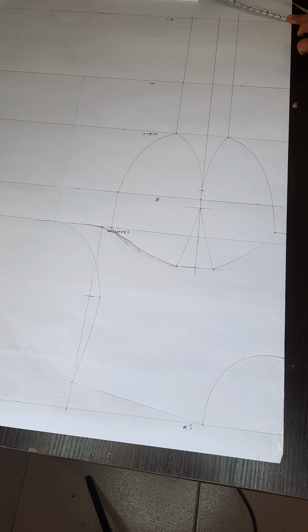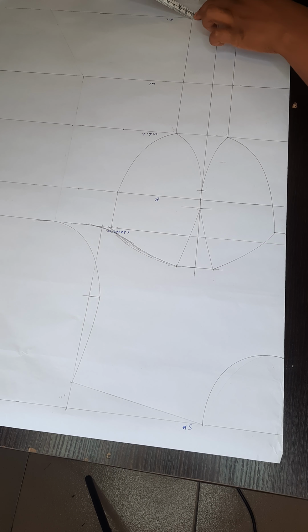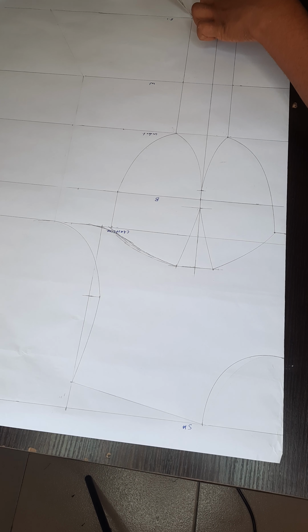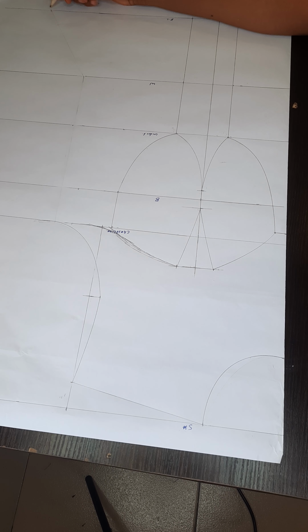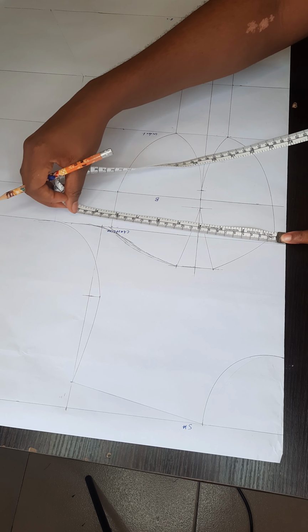I'll now input my hip measurement on the length, which is 11, that's 46 divided by 4, which is 11.5, sorry. Now mark my 11.5 here. This is 11.5. So from this point, at my chest line, I will mark my bust measurement, which is 10.